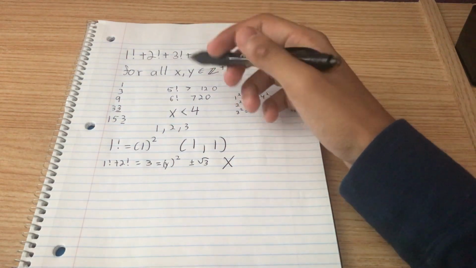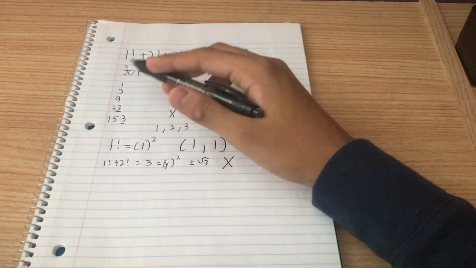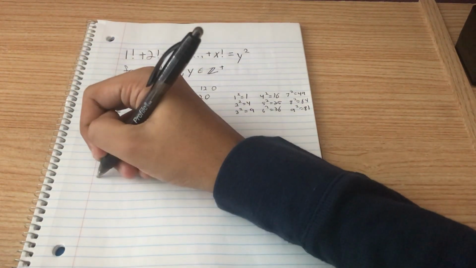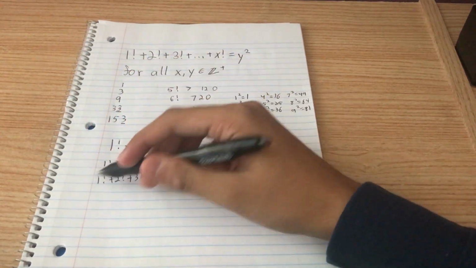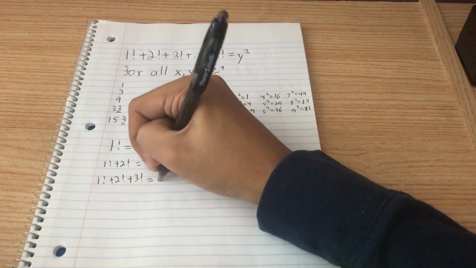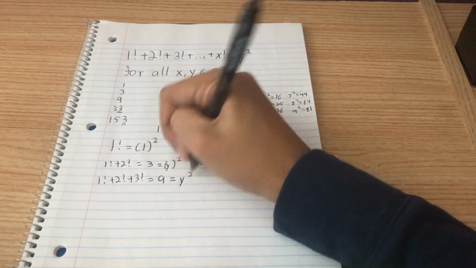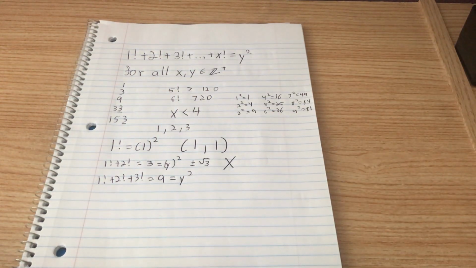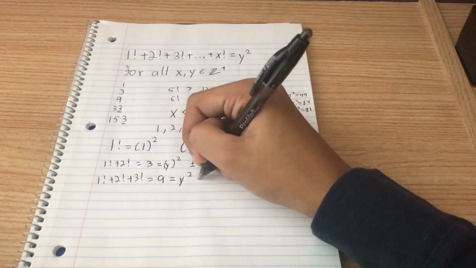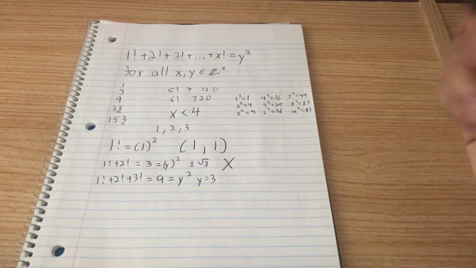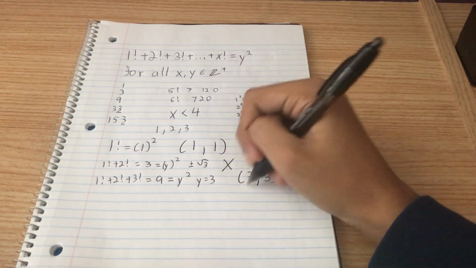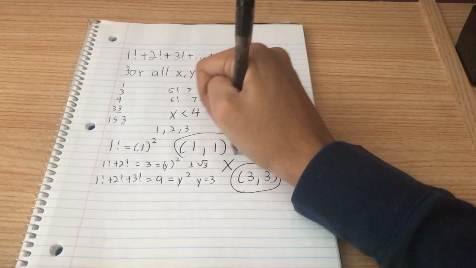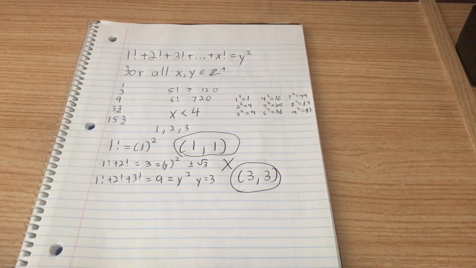Let's just try our final case, x equals 3. So that's 1 factorial plus 2 factorial plus 3 factorial, which is 1 plus 2 plus 6, or 9. Is there any positive integer value y such that y squared is equal to 9? Yes, that would be y equals 3. So our final solution is (3, 3). And these are the two solutions to this equation, the only two solutions.